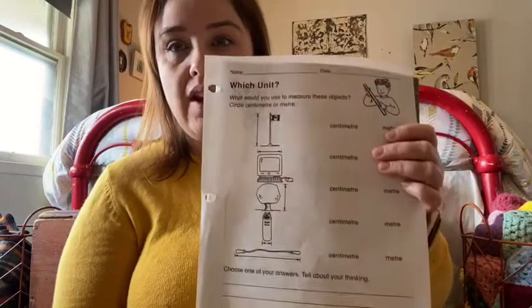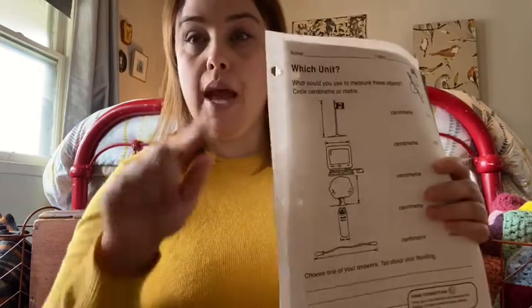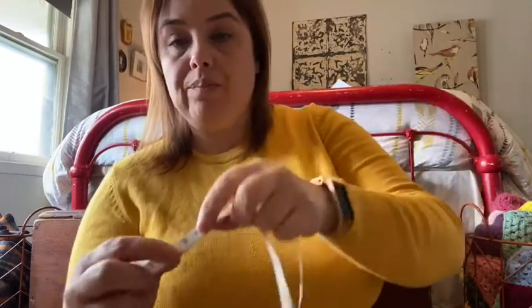So all you have to do for this activity is circle which unit of measurement you would use. So obviously most of us don't have printers, and that's fine. You could just write down the name of the object and say whether you would use M for meters or cm for centimeters. So what I want you to understand with this activity is that when we're measuring things that are small, we use smaller units of measurement. And when we're measuring things that are big, like more than 100 centimeters, we would use a bigger unit like meters.